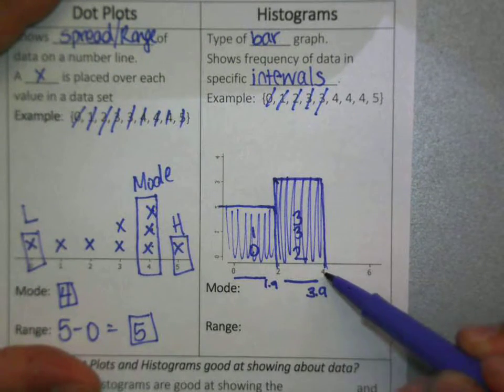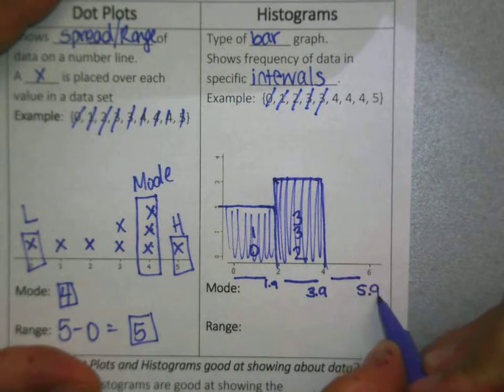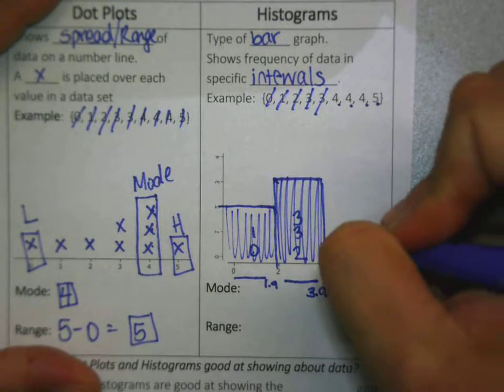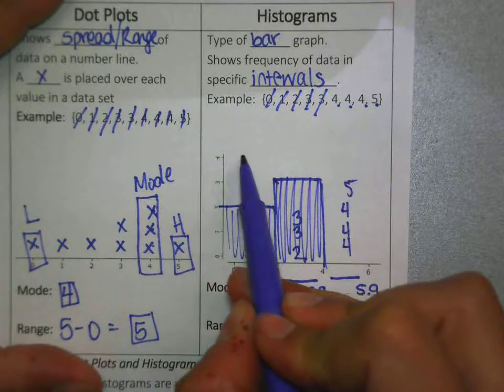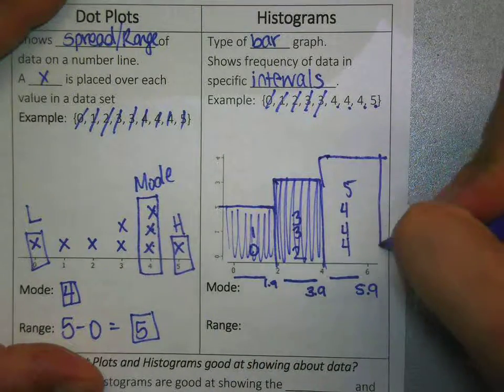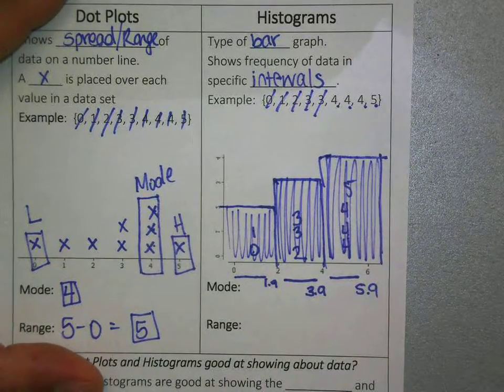The last interval is 4 to 6, but technically 4 to 5.9. In that interval, I'm going to put 4, 4, 4, and 5. Four numbers, so I'm going to go up to the number 4. That's how tall this bar is going to be. I will draw my bar.